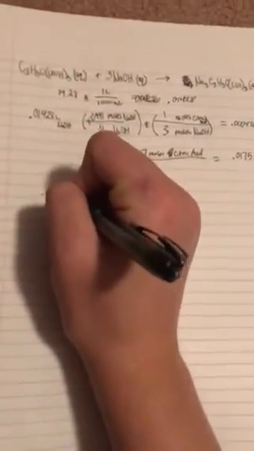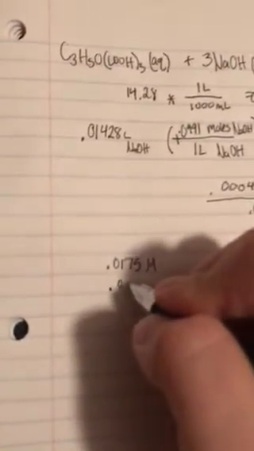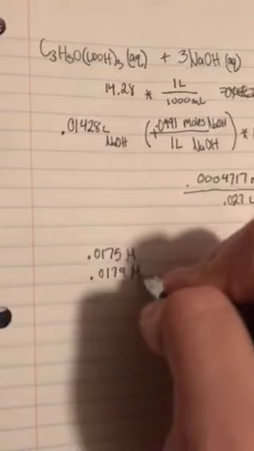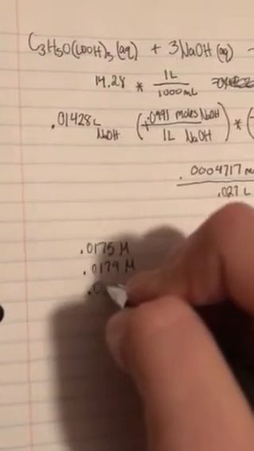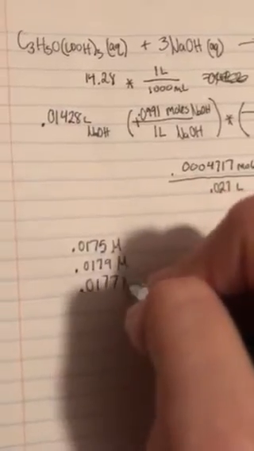The next question that we're going to go over is determining the averages of our concentrations from the three titration cycles that we did. This was from my first one. I'll go ahead and write that out. For my second one I had 0.0179, and for the third one I had 0.0177.